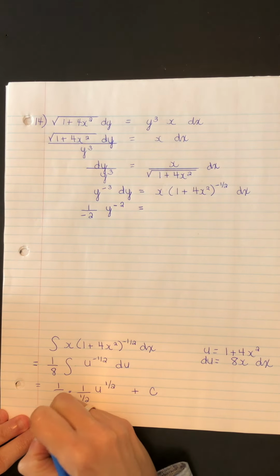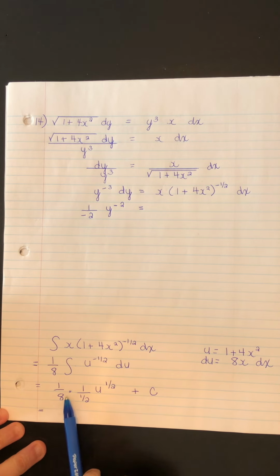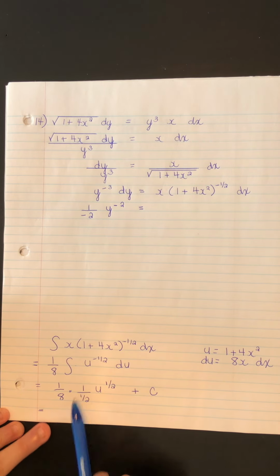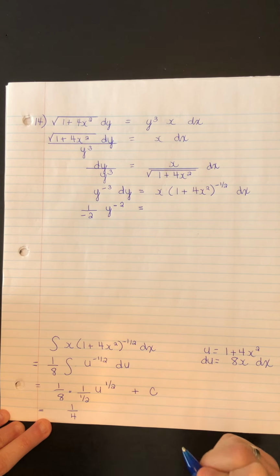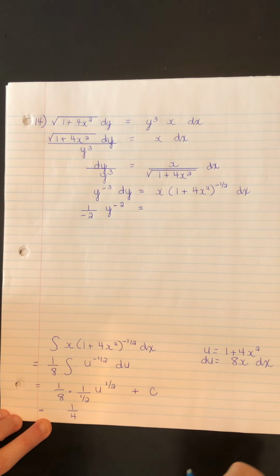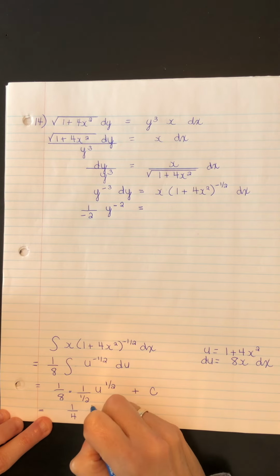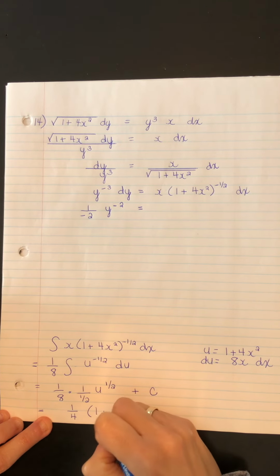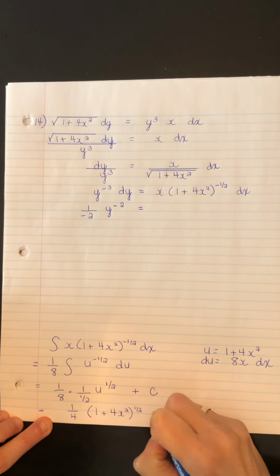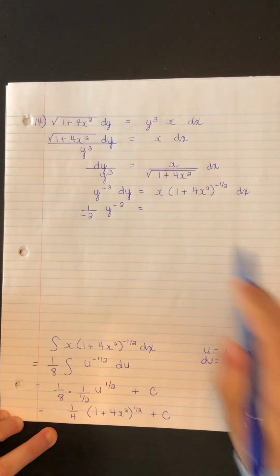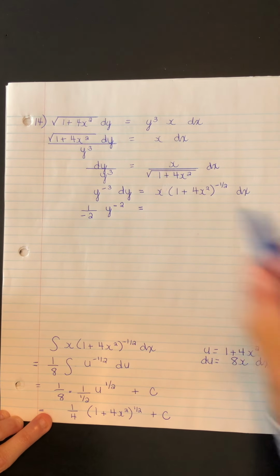Okay, so what does this become? This is the same as 1/8 times 2, so a quarter. So we end up with 1/4 u to the half plus c, or 1/4 times (1 plus 4x squared) to the half plus c. And that's what goes up here then.